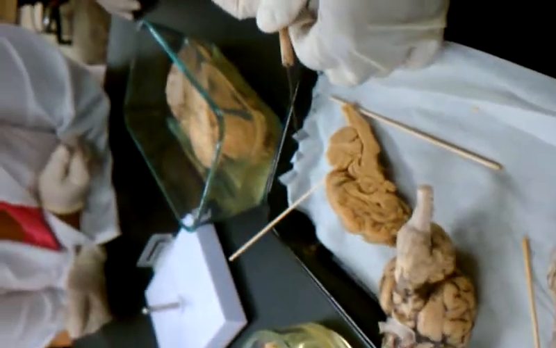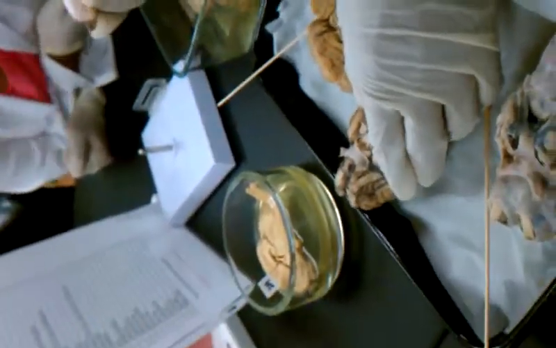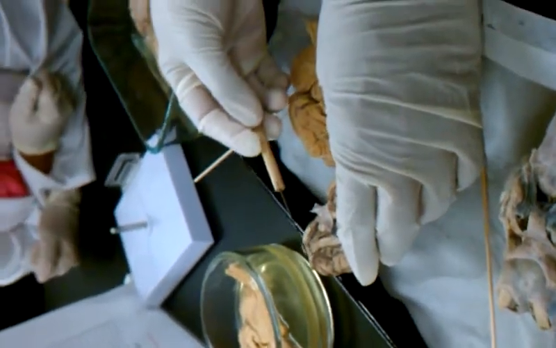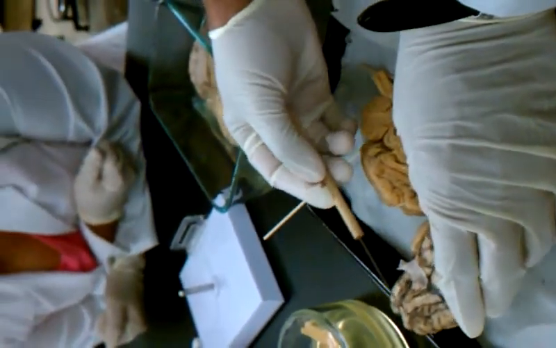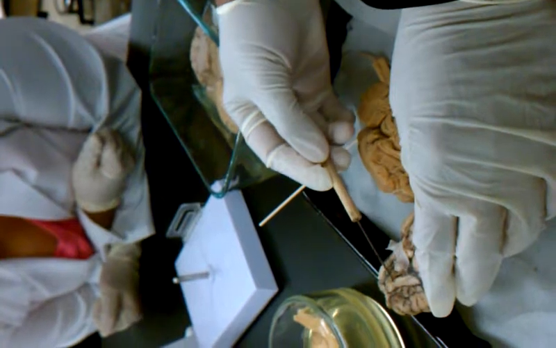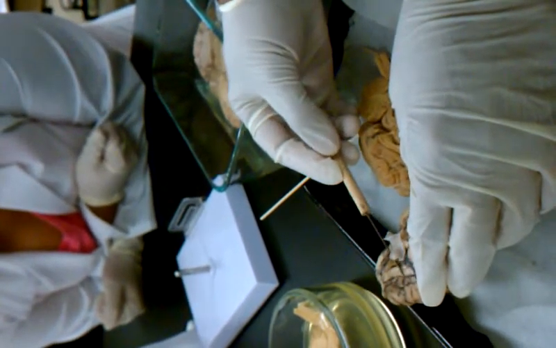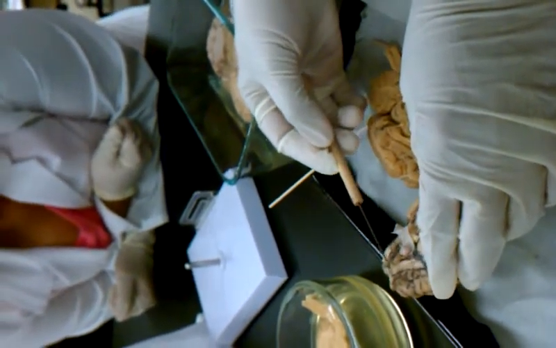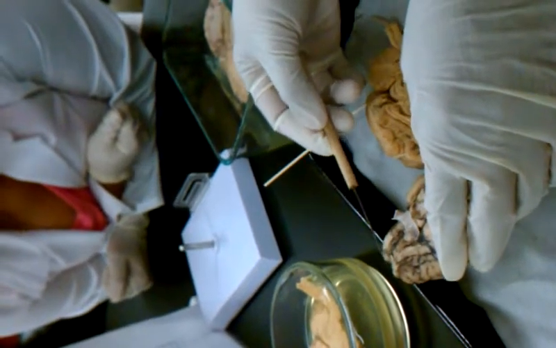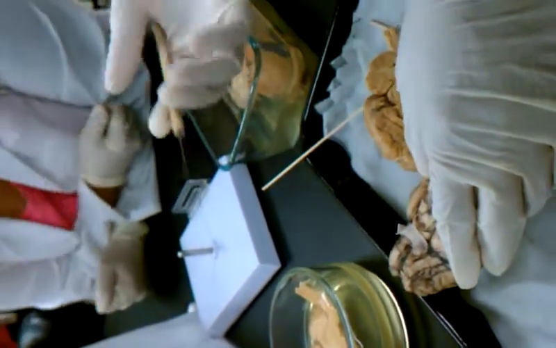Okay, 17. No, 16. Olfactory tract. Tract is like the path of the nerve, so this is all your olfactory nerve. The structures belong to the olfactory nerve, so the path is the tract. Path of the nerve. This bulging structure, the bulb, that's your olfactory bulb.